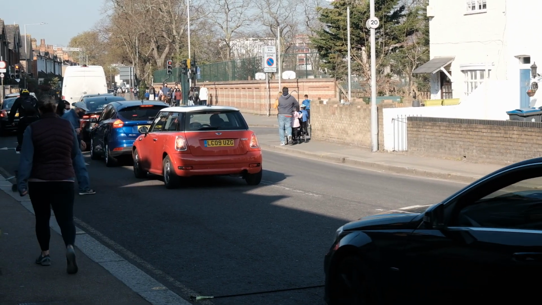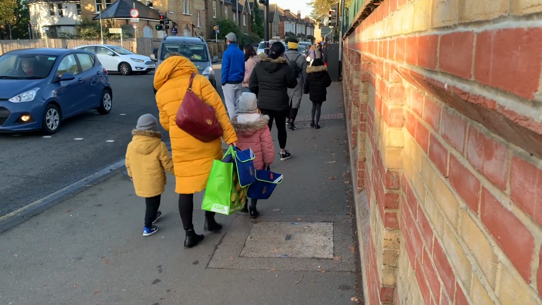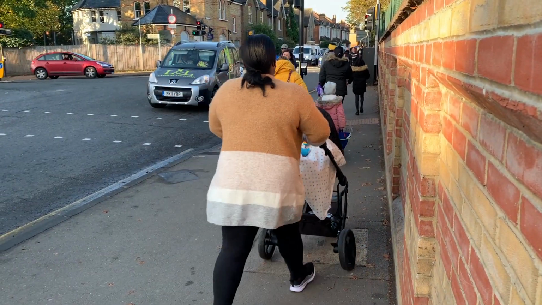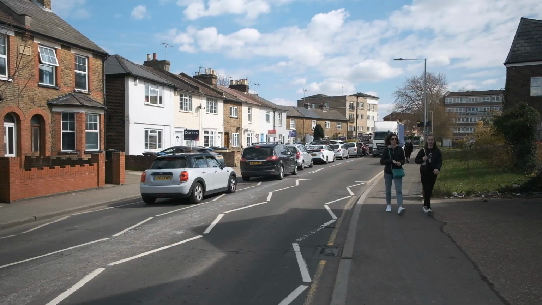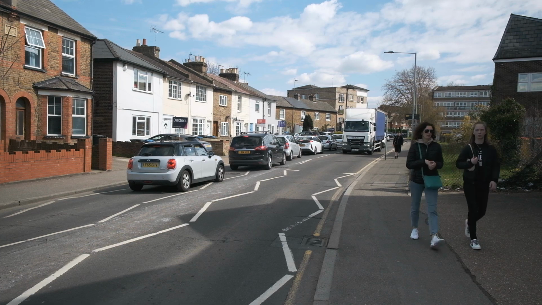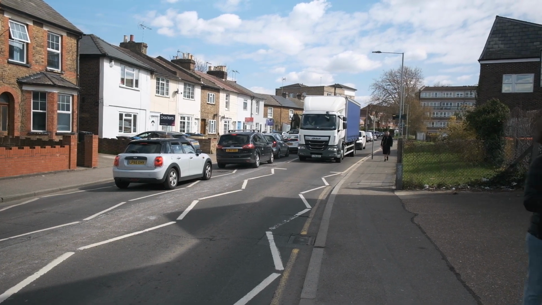In term time, at the start and end of the school day, the pavements are full of children and their parents on their way to and from the 3 local primary schools. Many students living locally also use the road to get to the university.